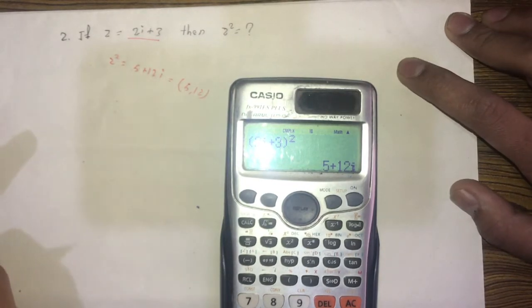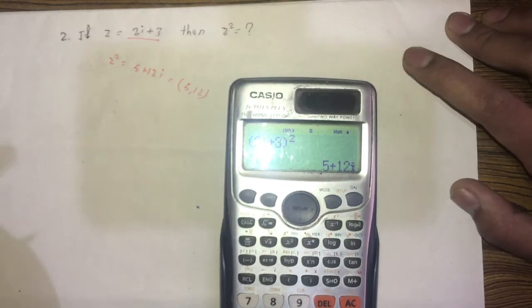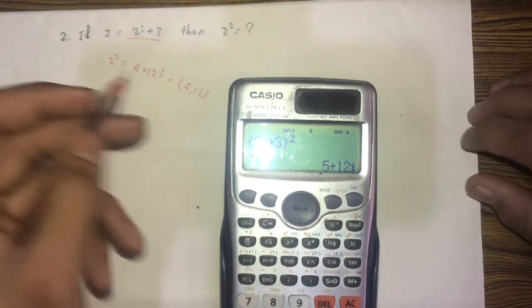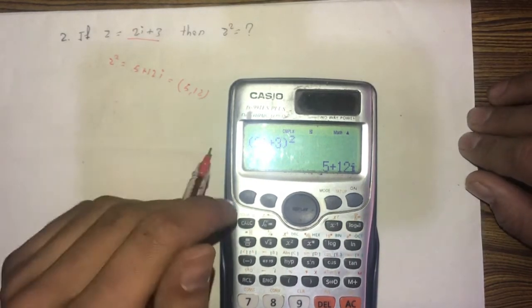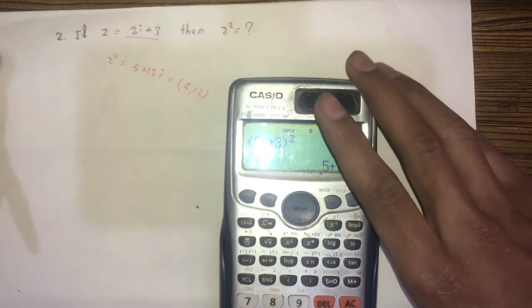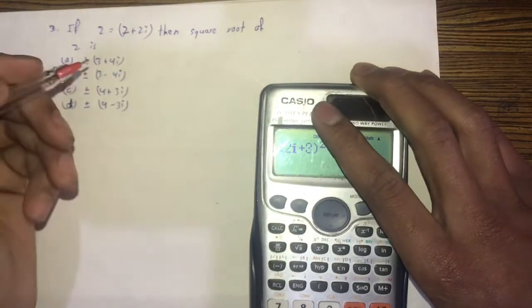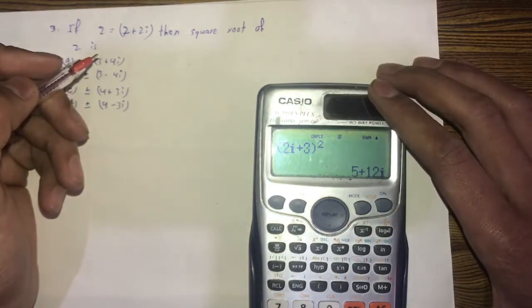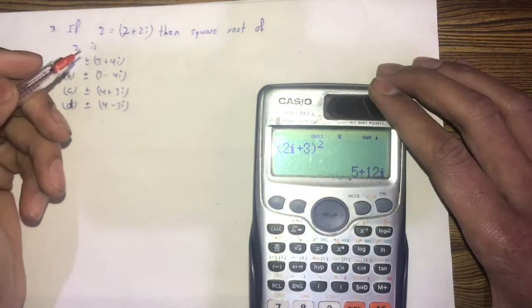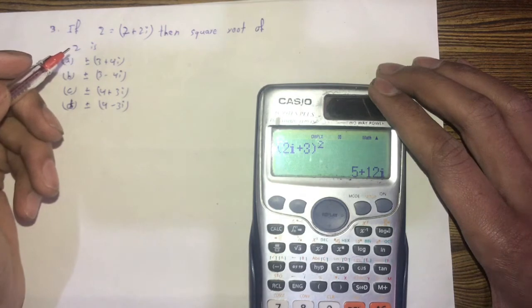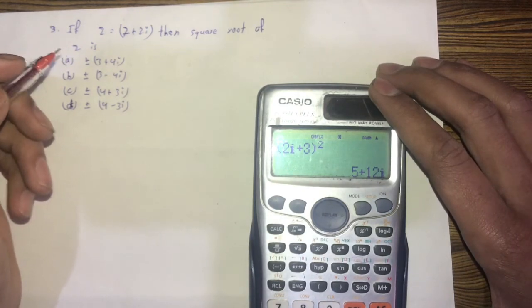What is the simplest way? You can see this. By solving it manually it may be difficult, but by calculator it's too fast. Again, we move on to the next. The square root is not simplest. It is not useful for your subjective exam, but it's useful for objective exam.